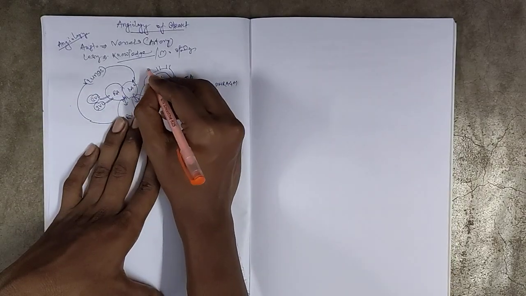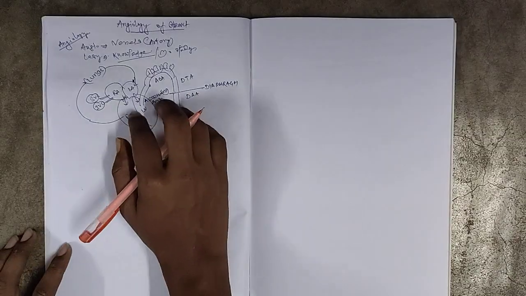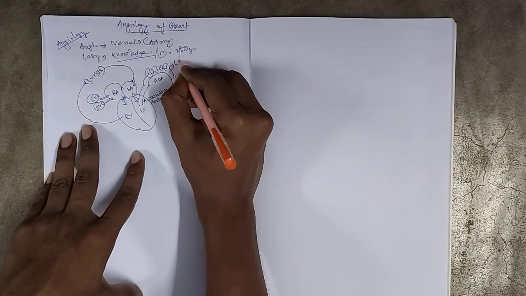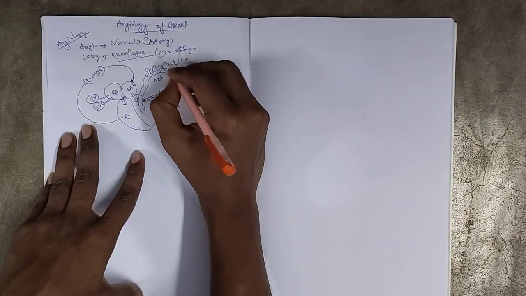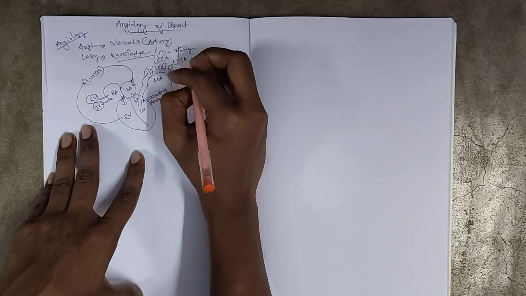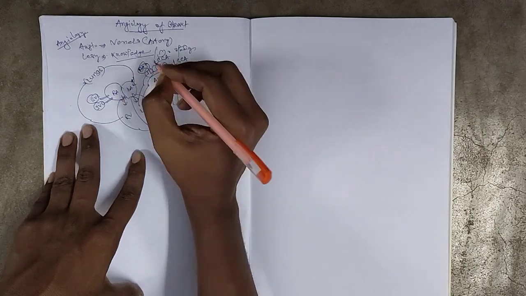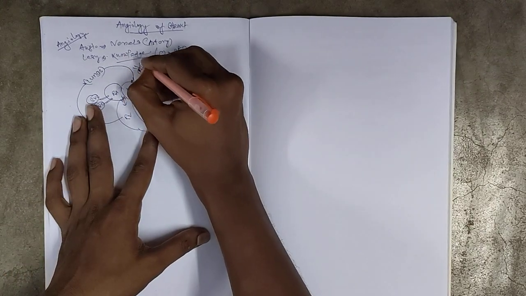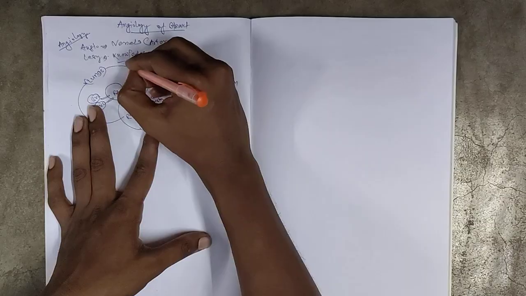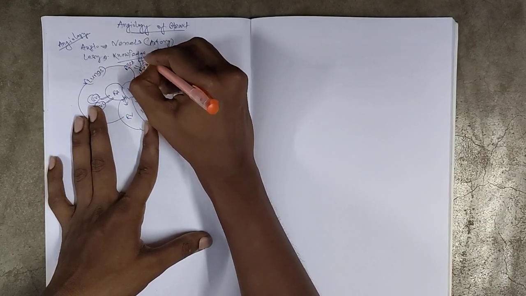And you see that there are three parts in the case of the arch of aorta. This is the left subclavian artery, this is the left common carotid artery, and this is the brachiocephalic trunk, which will further divide into two parts: one grows as the right subclavian artery and one is the right common carotid artery.